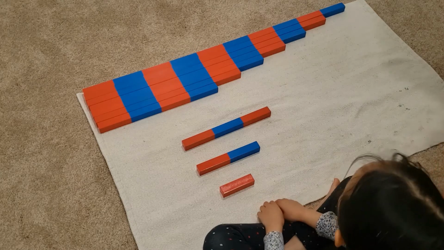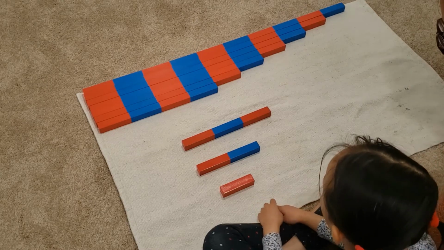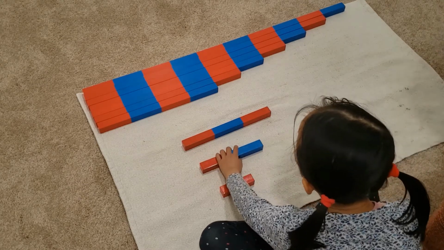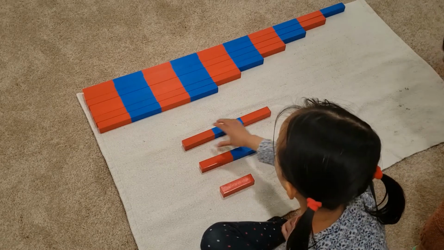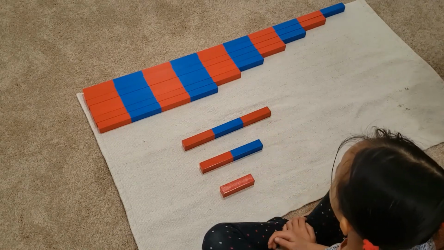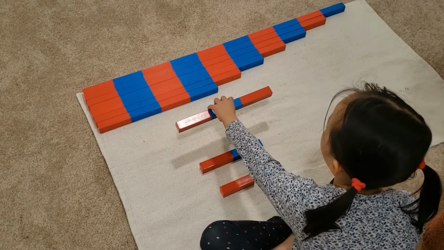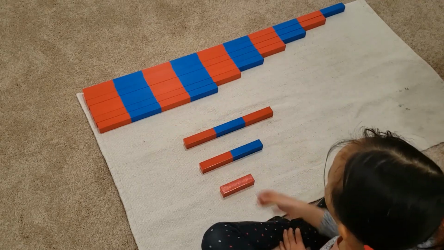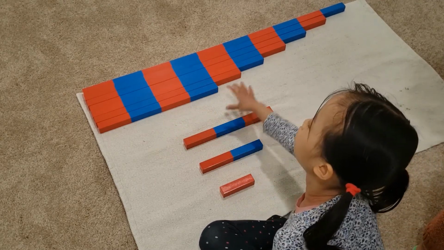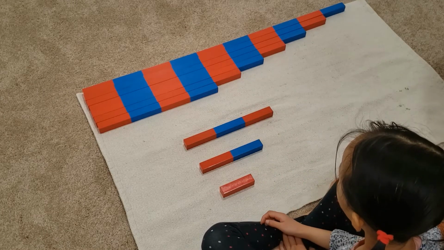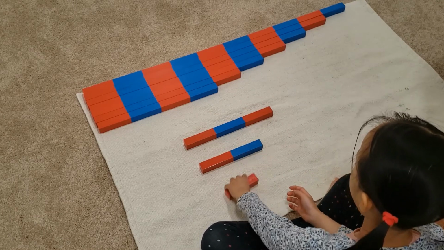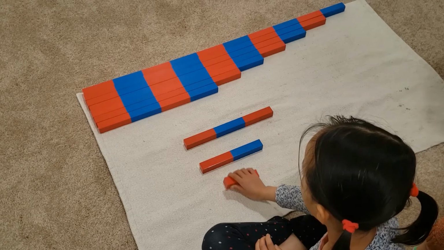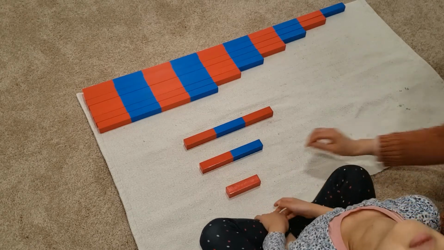Chloe, let's find 2. This is 2. Let's count 2. 1, 2. Chloe, let's find 3. This is 3. Let's count 3. 1, 2, 3. Chloe, let's find 1. Yes. 1. Let's count it. 1. Now, Chloe, close your eyes.